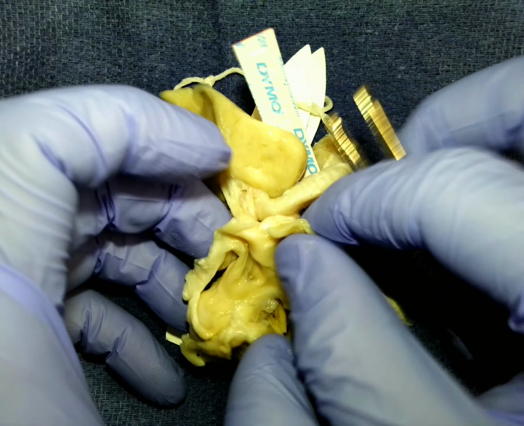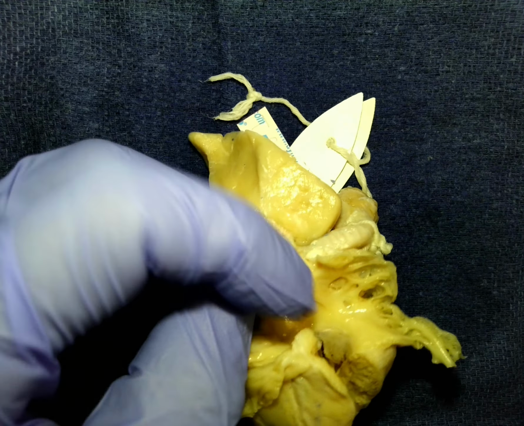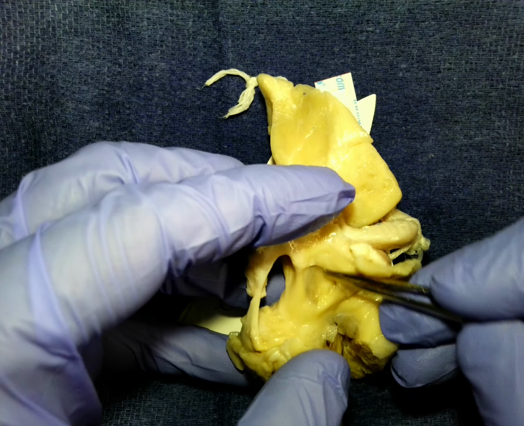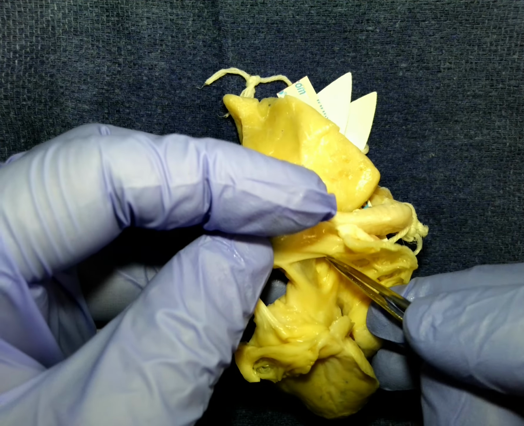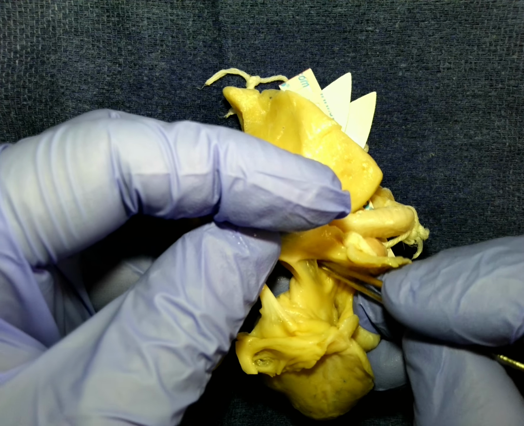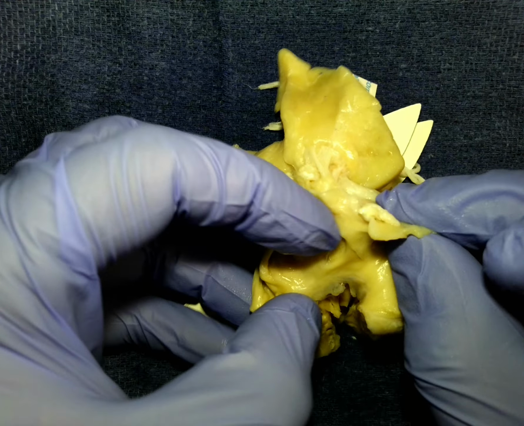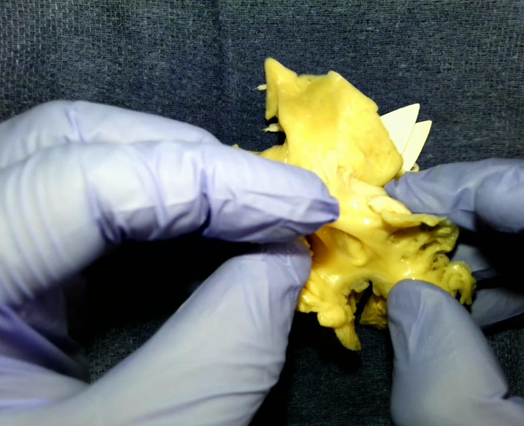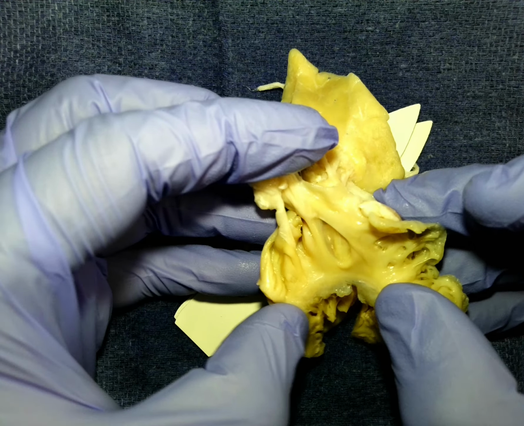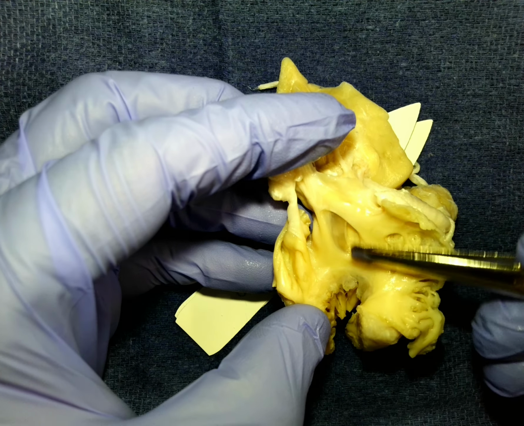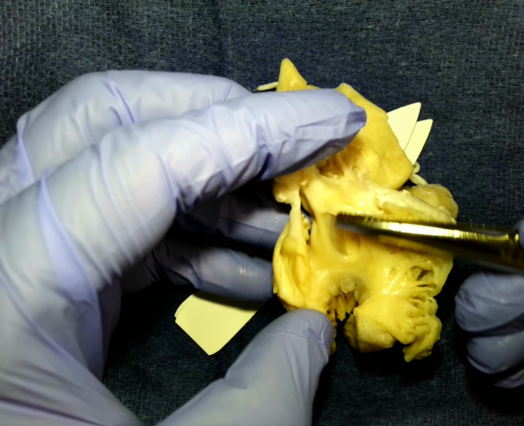And here you can see the oval fossa, and it does look like there's a defect right here. Okay, I can put the probe through there. So, an oval fossa ASD. Yeah, all those are secondary defects. That's correct. That's correct. The secondary septum is the only true atrial septum.